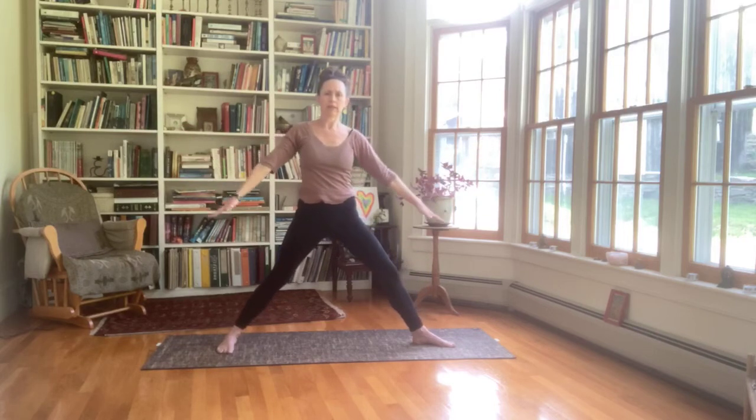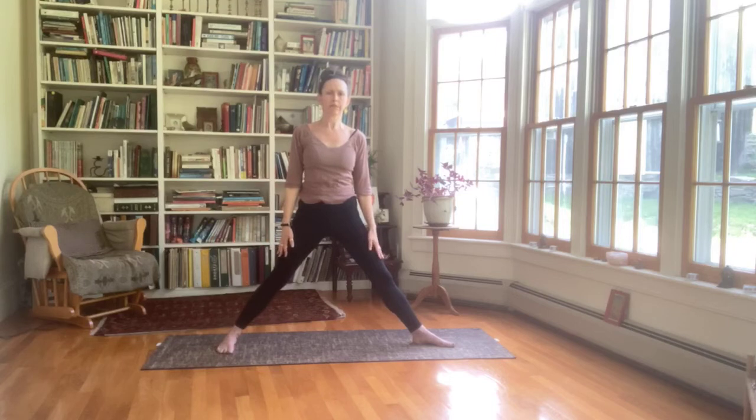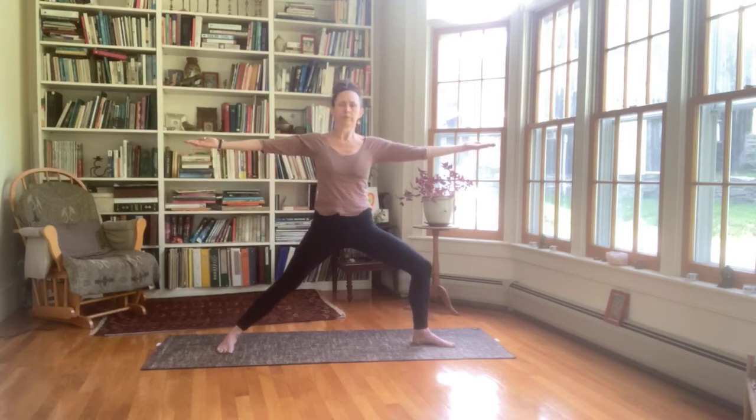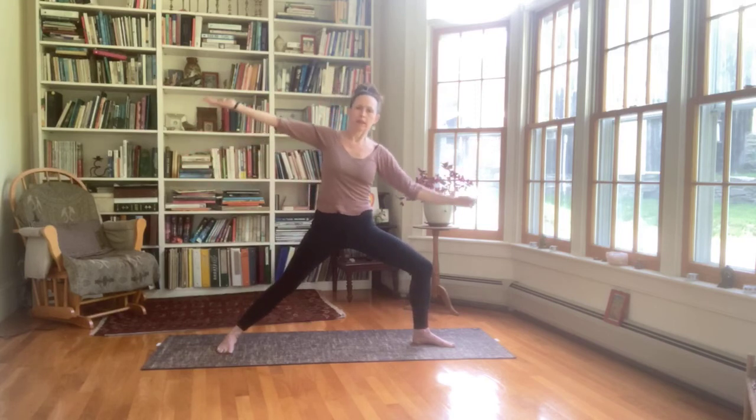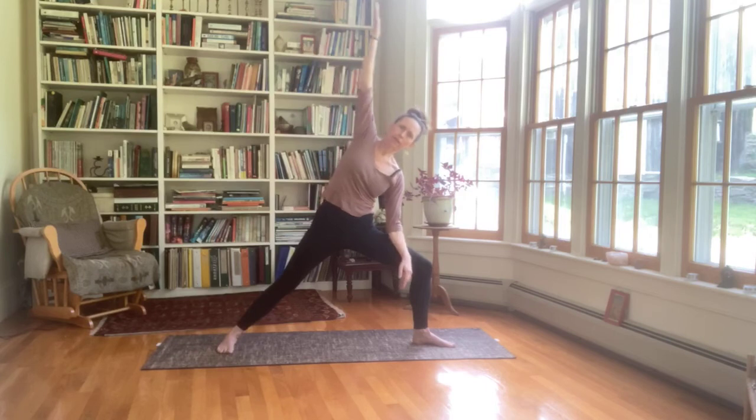Exhale, arms down, legs straight. Center the spine, center the pelvis. Last one. Inhale, arms wide and bend the right knee. Exhale, side bend. Reach the left arm long up overhead.